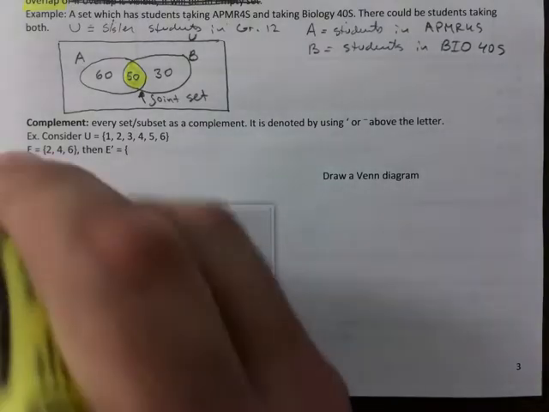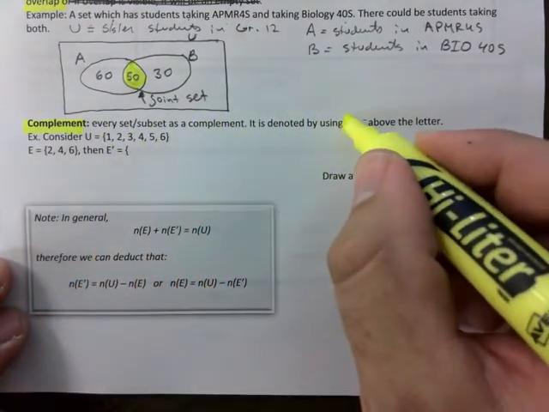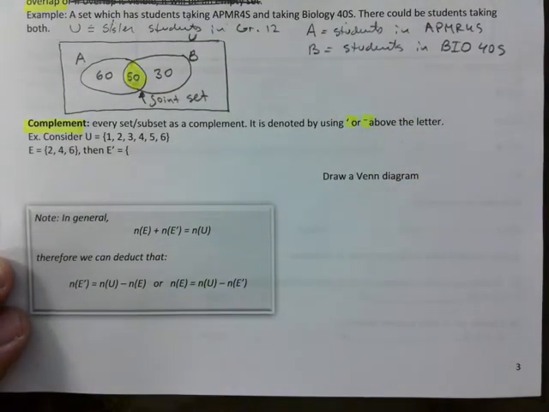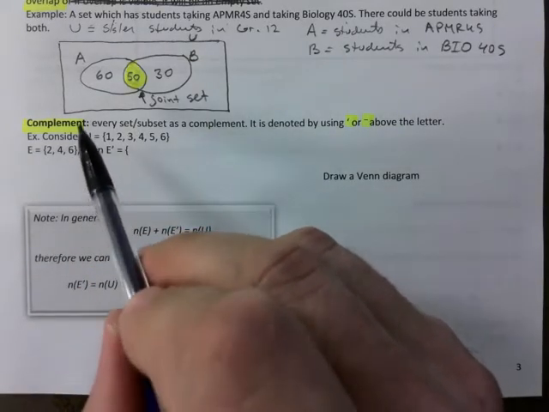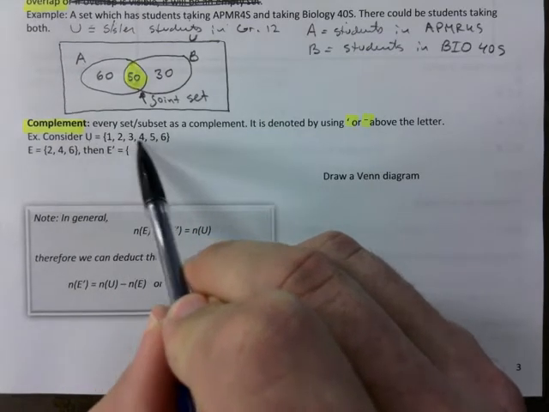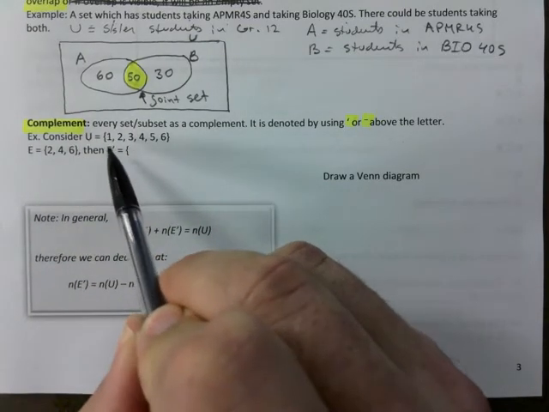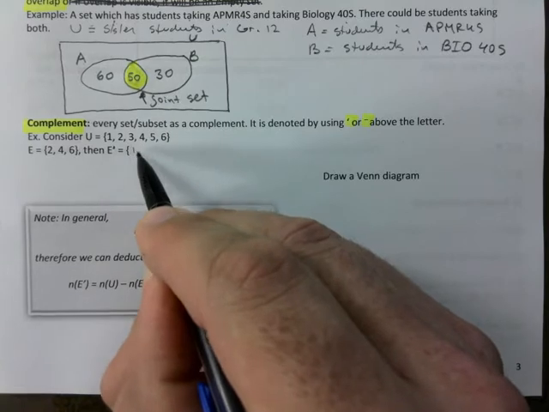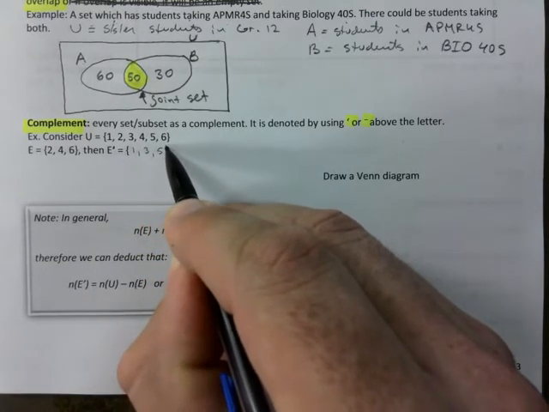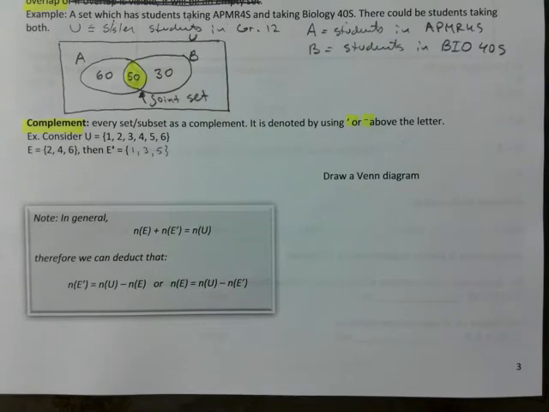Complement. This is important as well, very important. Every set or subset has a complement, right? It is denoted by using a tick like that or a dash above the letter. So pay close attention to this one. If my universal set is 1, 2, 3, 4, 5, 6, I made it very simple. If E is 2, 4, 6, then E naught, the elements that are not in E, would be 1, 3, 5, which you could say is even and odd in a sense. Yeah, you could. It just happened to work out that way, right? So I need you to understand that.